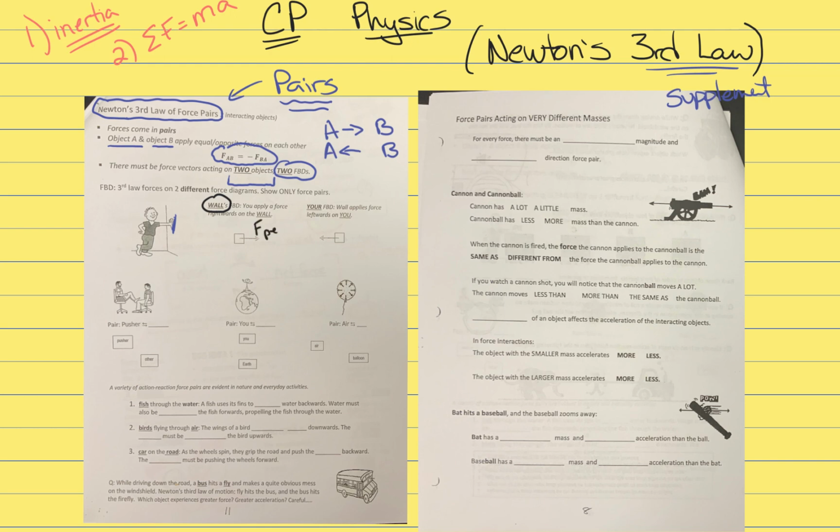But the person also experiences a backwards force. This is the force of the wall pushing back. So you push on the wall, and the wall pushes back. We've got different objects for which we are drawing the free body diagram.